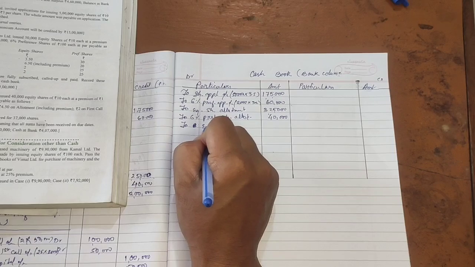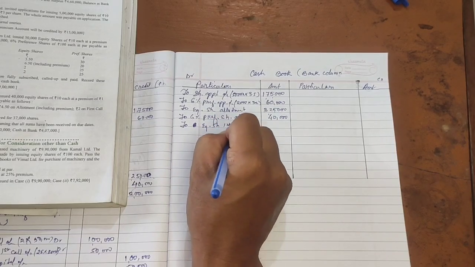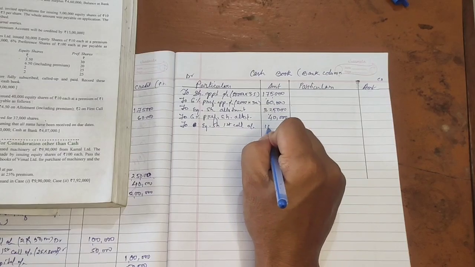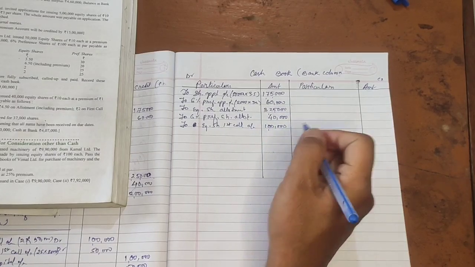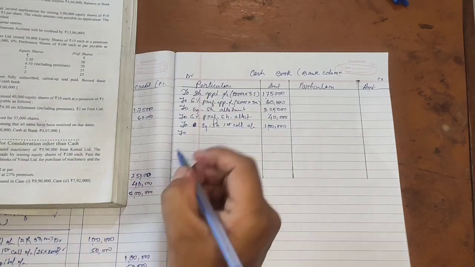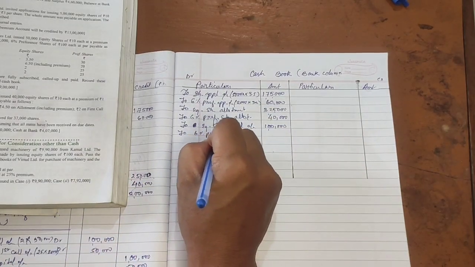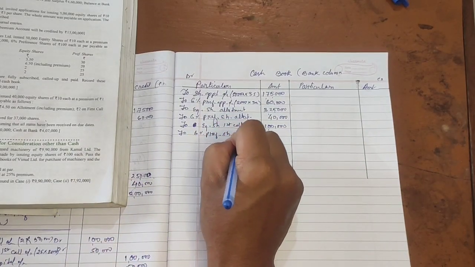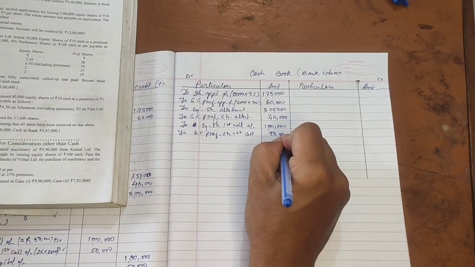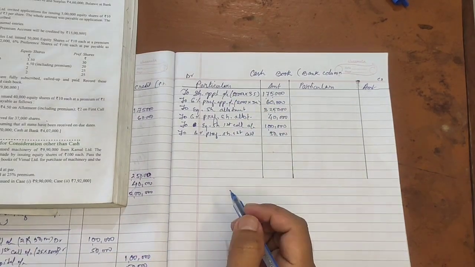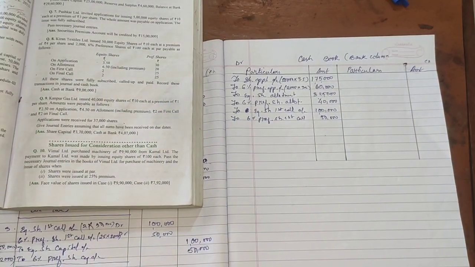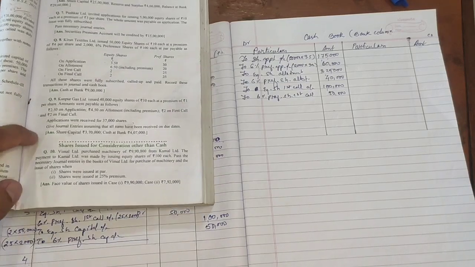The bank will be receiving 1 lakh rupees for the equity share first call, and the bank will also be receiving the 6% preference share first call money in the bank after demand, and that is written in the cash book. Then comes number 4, the journal entries.